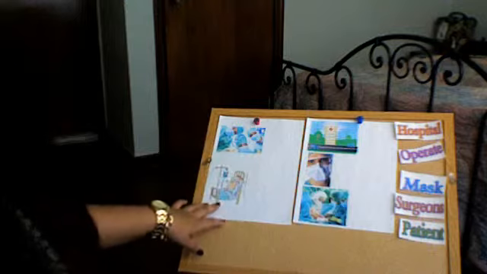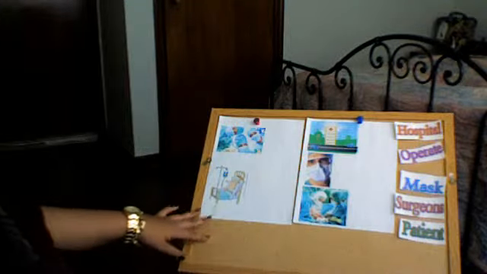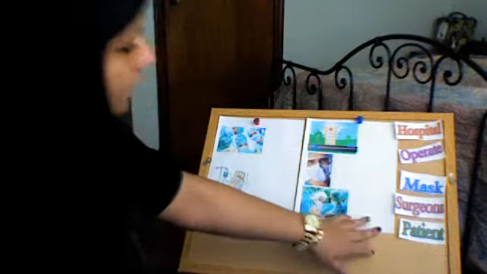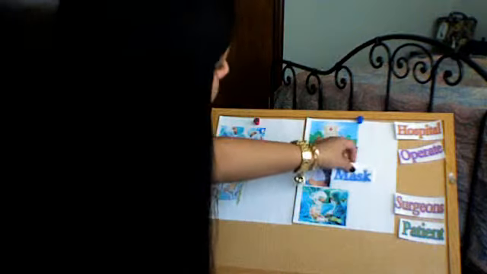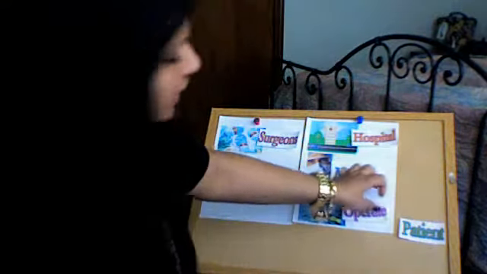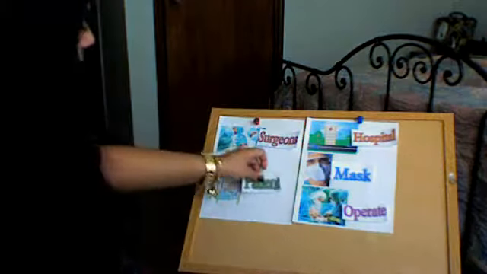So now, instead of verbally reviewing what we just read, I would make the children come up to this visual board that I've created as a review. So, here we have the 5 pictures of the keywords, and here are the 5 words, the keywords. So the children will come up and, mask, come and put this by the mask. Surgeons, come up, put this by the surgeons. Hospital, put it by the hospital. Operate, put it by the operate picture. And patient, put it by the patient picture.